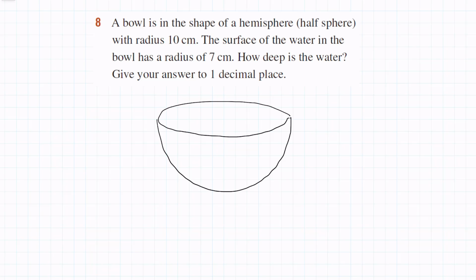And what we're told is if we go from the center point of the top of the bowl and we go over to the edge of the bowl, that distance is 10 because that's the radius of the bowl. And the nature of a sphere means that if I take any line that goes from the center point of that bowl over to the edge of the bowl, I know that that's always going to be 10. That's always going to be the radius.